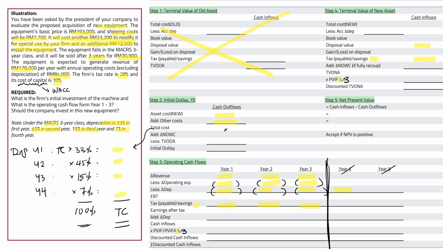We have the asset cost, the other cost, the total cost. Change in NOWC, it's not relevant, it's not in the question. It is a new asset, so there's no terminal value of old asset. So you can have your initial outlay here. Step number 3, you can calculate EBT from here. You can calculate the tax, earnings after tax. And if you take a look here, there's actually 2 depreciations over here. Now, why is this so?